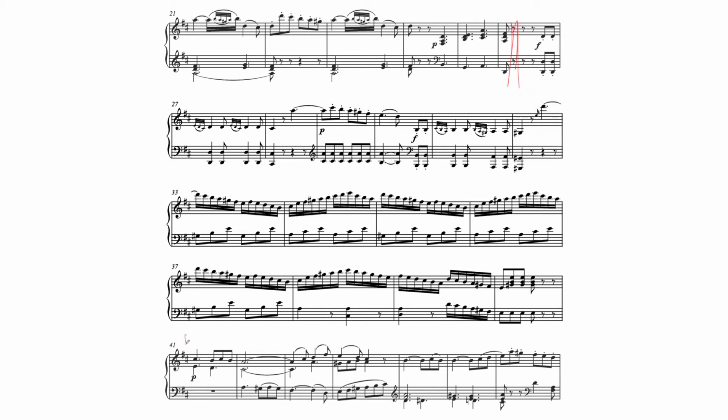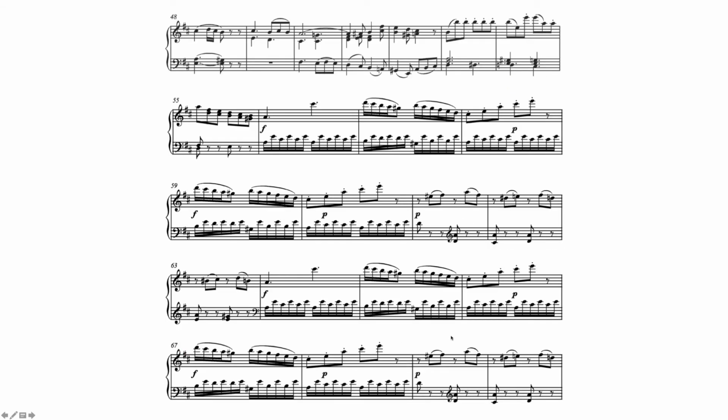And then the B part in A major, and it continues 16 measures and ends here. And there's an elision. This is the end with a perfect authentic cadence in A major, 5-1. And here starts something interesting. This is the closing section.